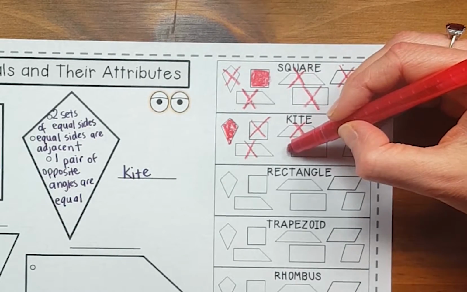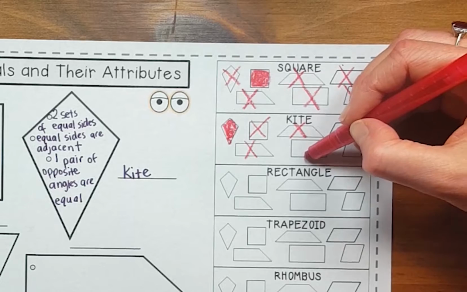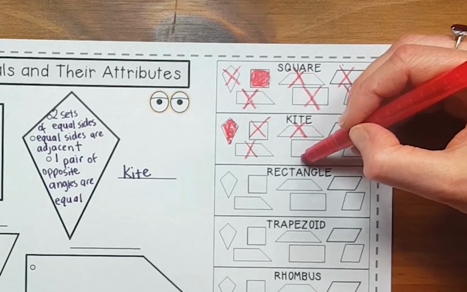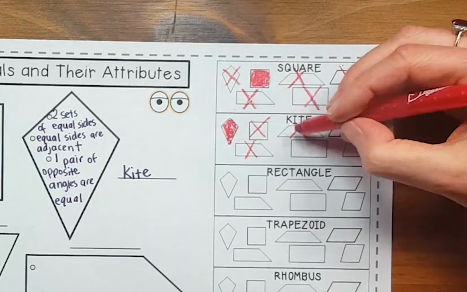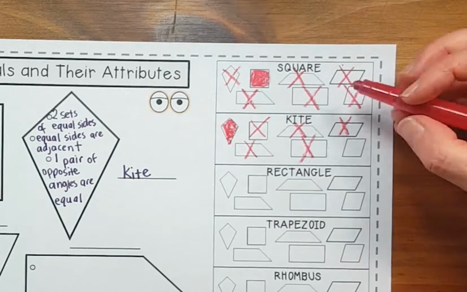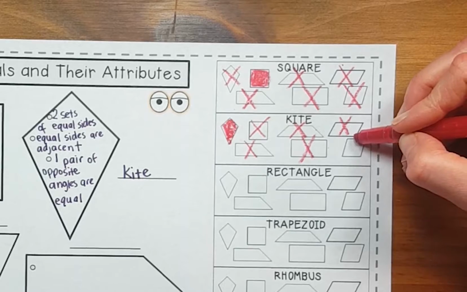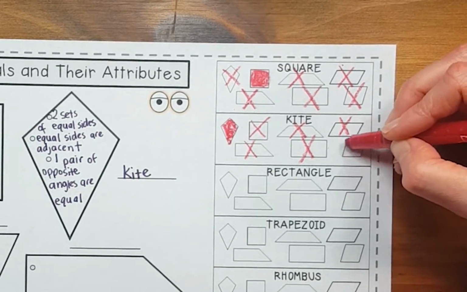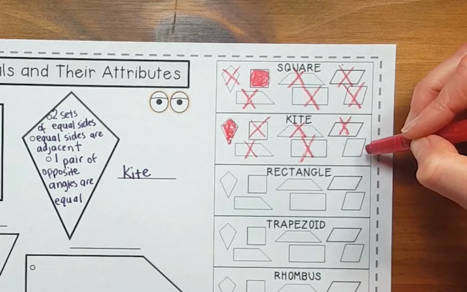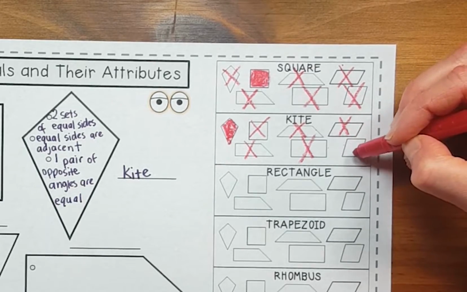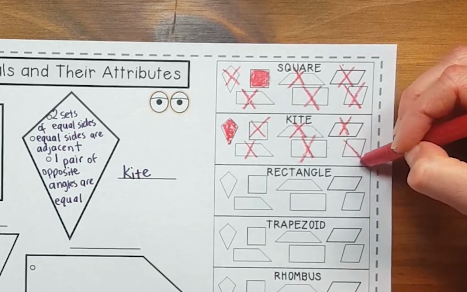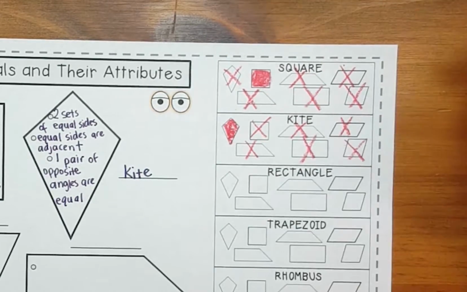This one does have two sets of equal sides. But just like this one up here, the equal sides are opposite each other. They're not adjacent. Can't be this. This one does have two sets of equal sides, and equal sides are adjacent. Oh, but it has two pairs of opposite angles that are the same size. It can't be that. This must be our only kite.